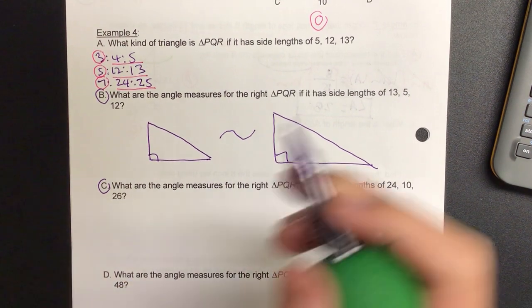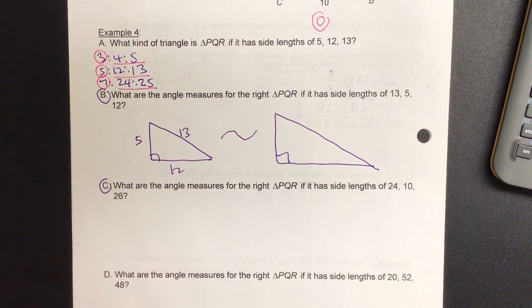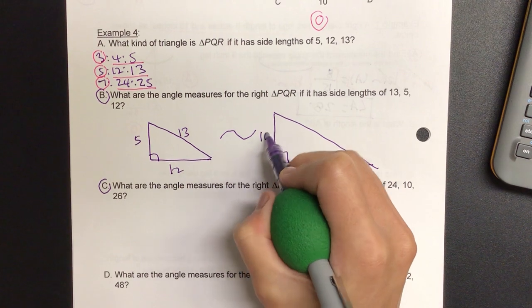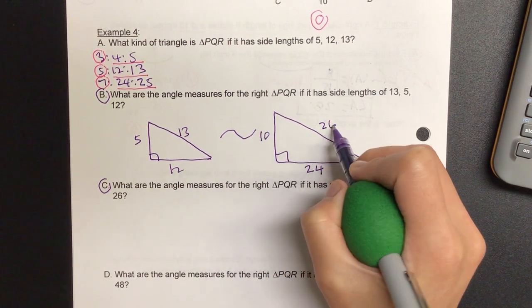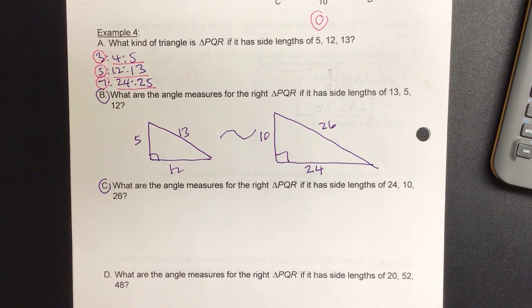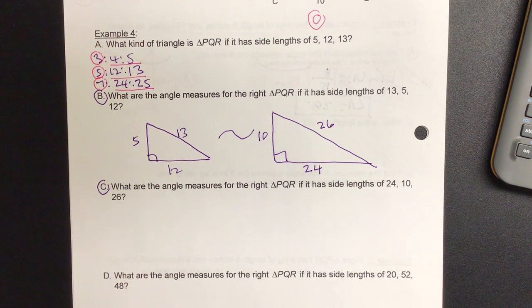All right, so our main focus on this one was 5, 12, 13. So let's write 5, 12, and 13. Let's say because they're similar, I choose to double the sides. That's going to give us 10 and what? 24, 26. As long as the two triangles are similar, the corresponding angles, should they double or should they be the same? Should be the same.